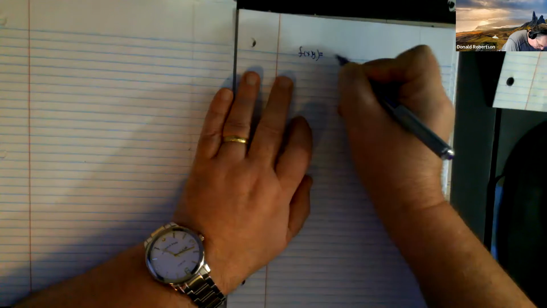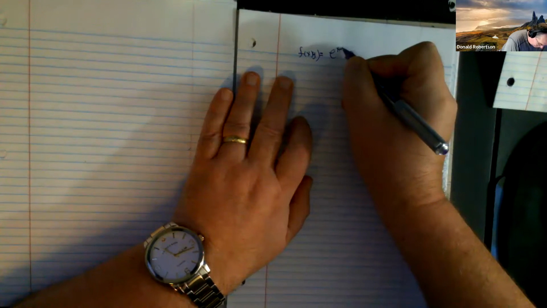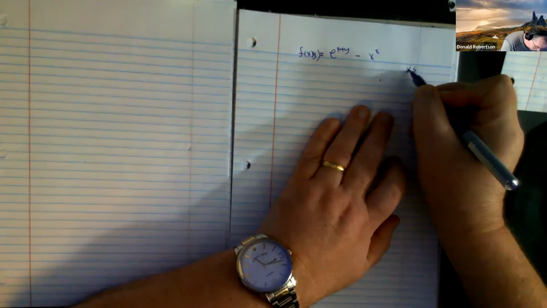So let's do a function, f(x, y), and it's going to be e to the power of xy, take away x squared. And I'm interested in x going from 1 to 2 and y going from 1 to 4.